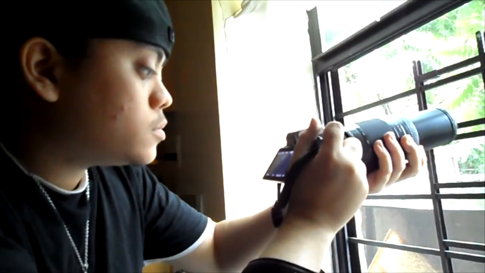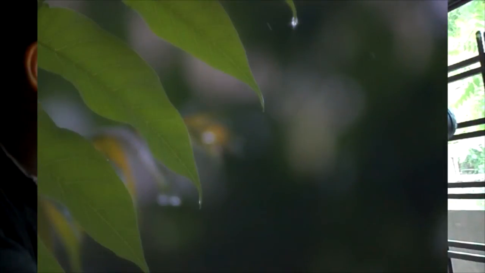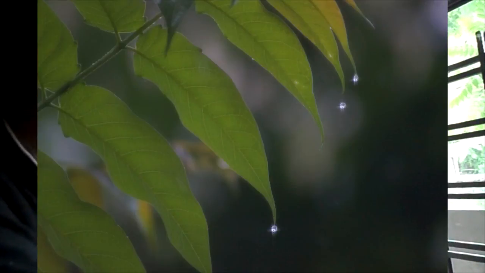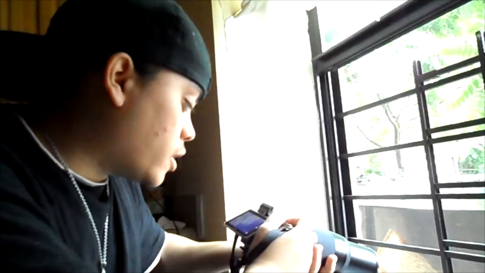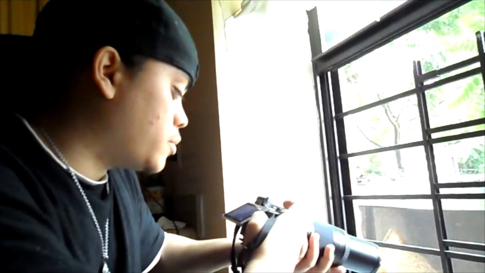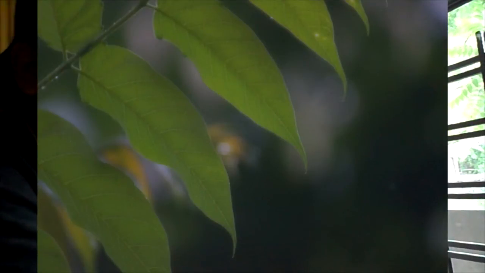Alright, so that's a series of shots, and what you're gonna see right now, it looks okay. One of the droplets actually fell, and I'm pretty excited about that. But it didn't fall too far, because the next shot you see, the branch actually moved because of the wind. So that's another problem with taking photography outside with raindrops and heavy winds and stuff, you're not going to always catch it in still motion.